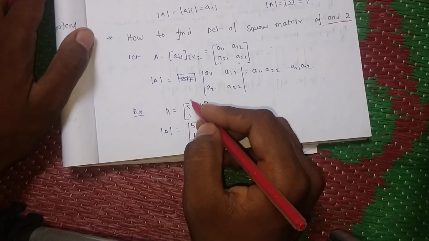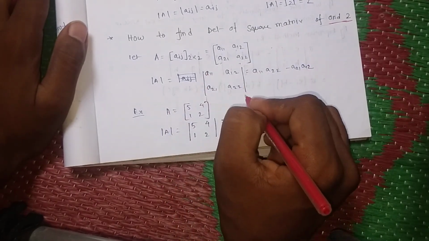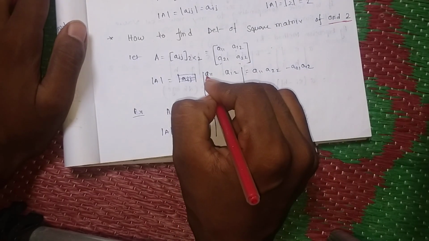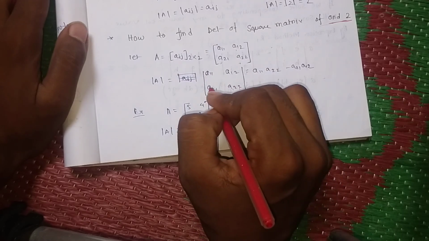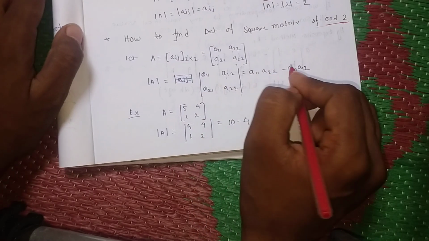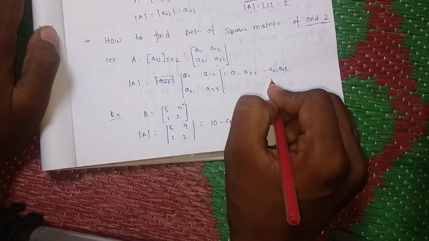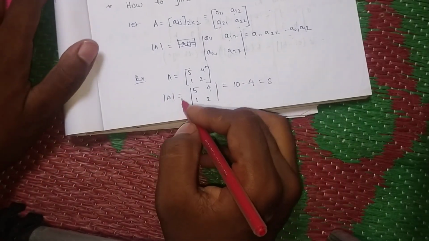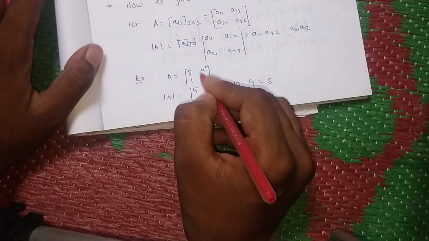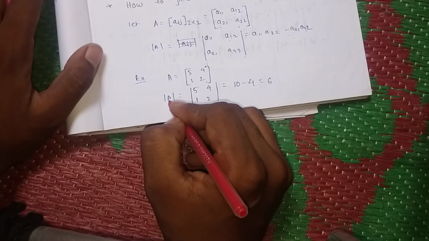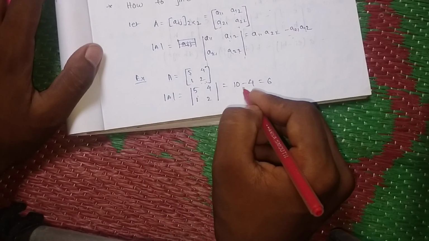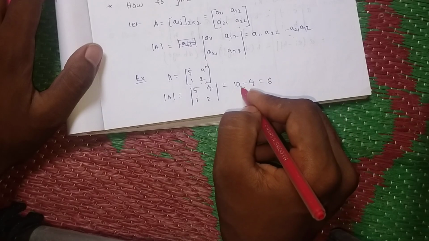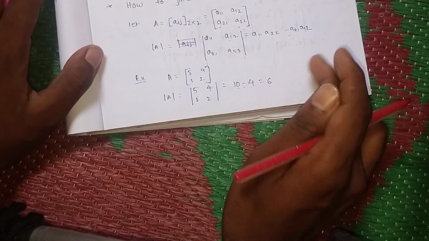If we take the determinant of this matrix, then multiply diagonally, that is a11 times a22 minus a21 times a12, and this is the actual value. If we take an example, A equal to 5, 4, 1, 2, so the determinant of A equals 5 times 2 is 10, minus 4 times 1 is 4. That means 10 minus 4, which is equal to 6.